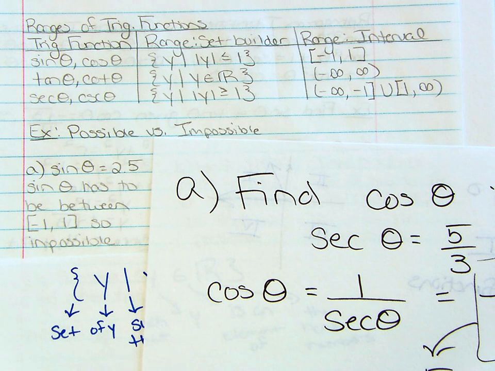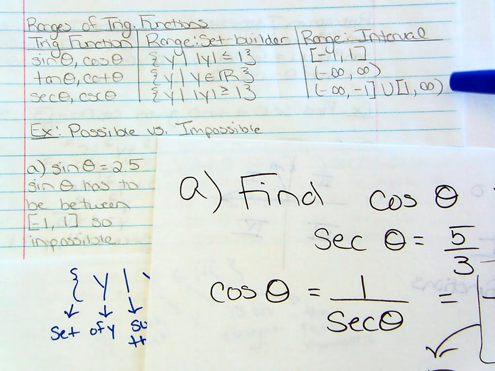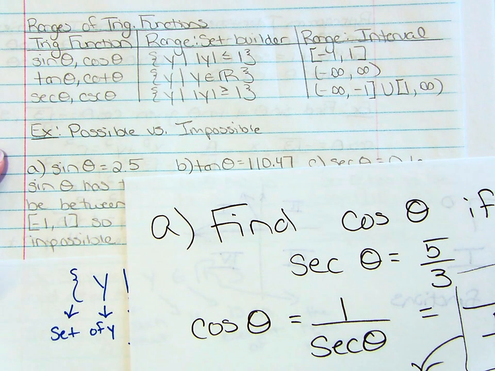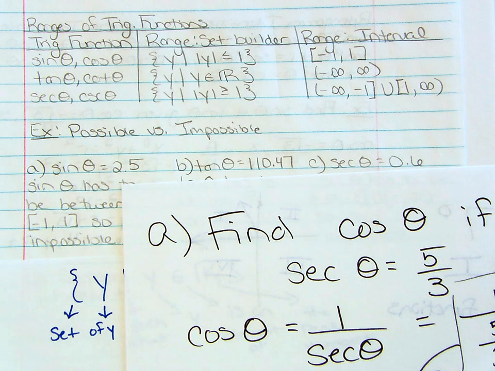Because it could say it's impossible because of this, or it's impossible because of that. So you do have to know just a tiny bit more in this impossible versus possible than a traditional true and false. But I was looking through them. They're not difficult. Just make sure you look for that. As soon as you know whether it's possible or impossible, you eliminate half of the choices. So don't just immediately pick the very first one that matches if it's impossible. All right, the next one says tangent of theta is 110.47.